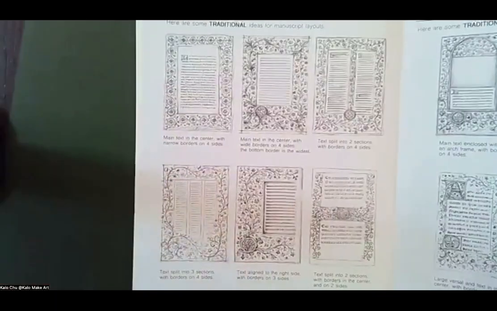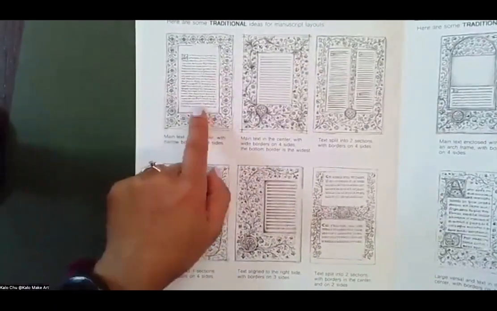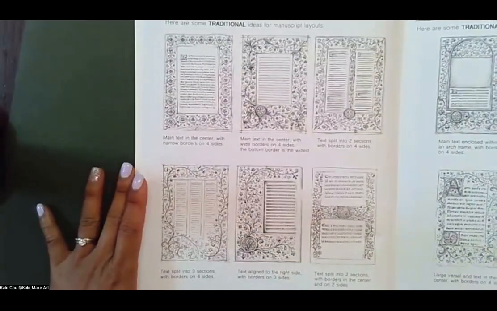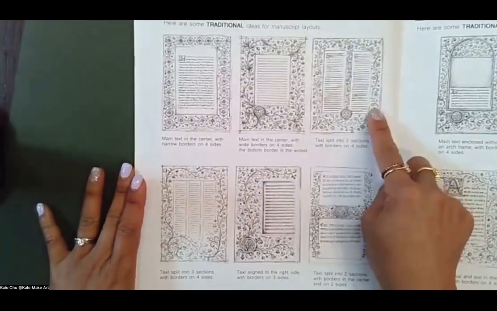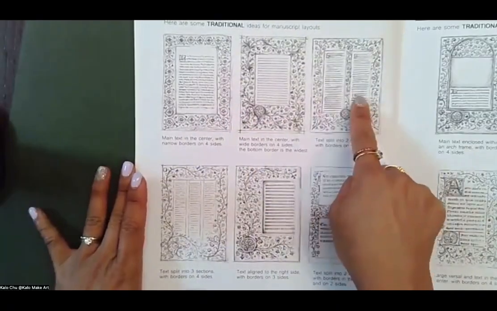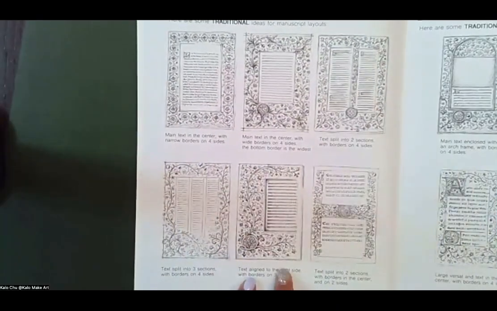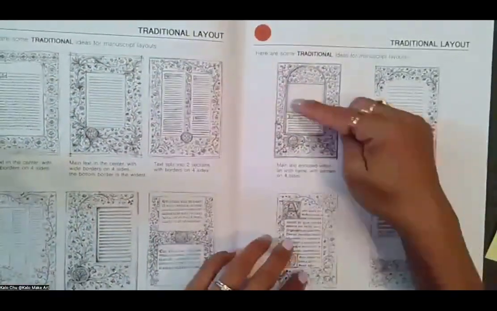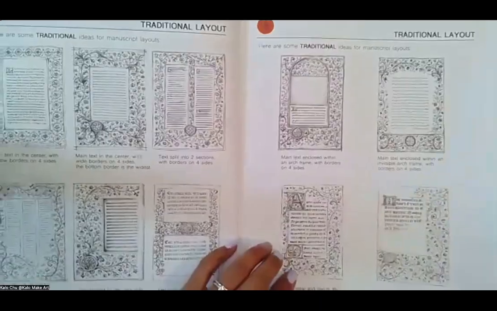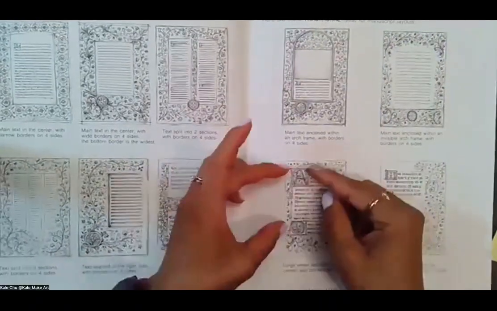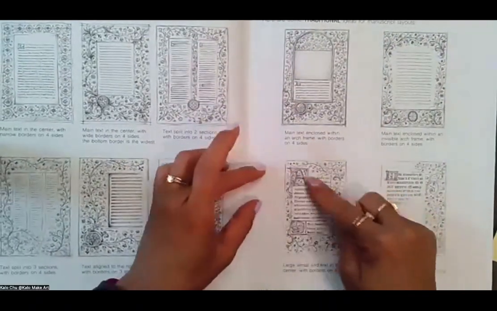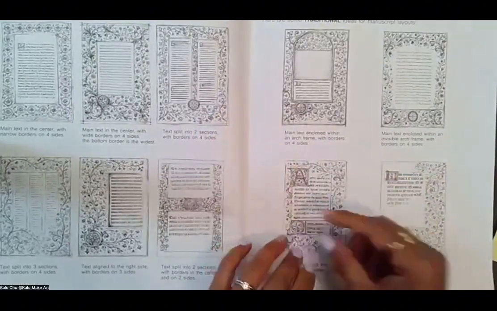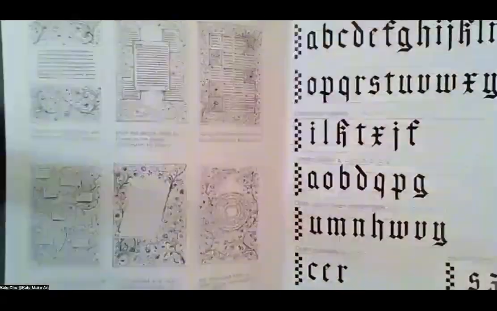Now, the layout as well, I want to talk about here, the traditional layout. You can see I have given you different ways you can use more traditional methods to create the layout. You can divide it into two text boxes or three. So pretty descriptive here. You can break it down. The traditional layout can also use the arch design. Now you can apply, of course, the big versals or the big illuminated letters or initials. You can make it bigger. You can make it smaller. There are so many ways.